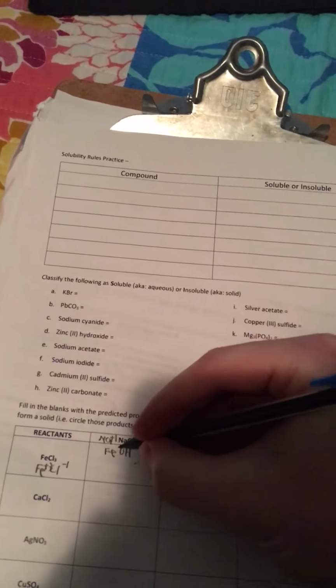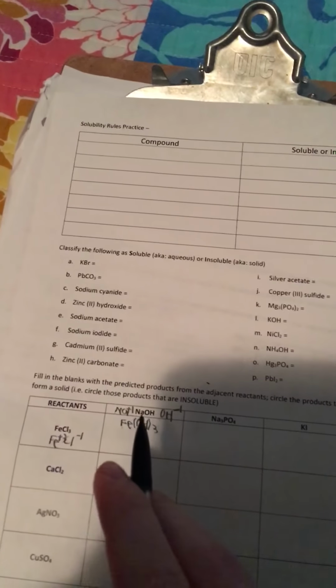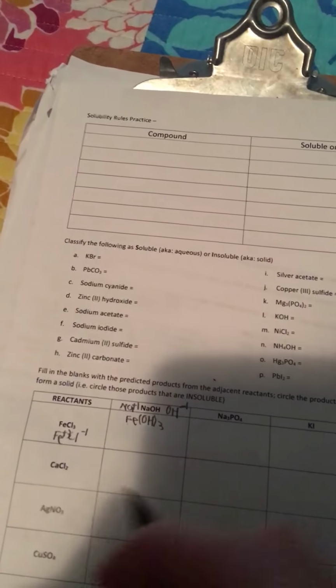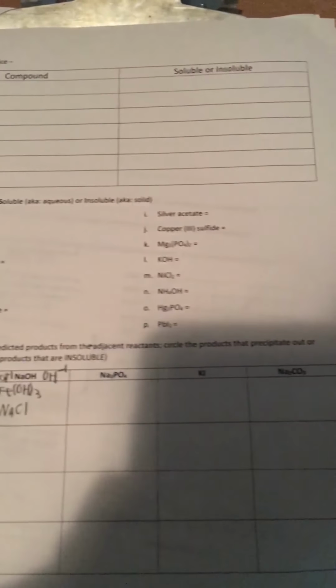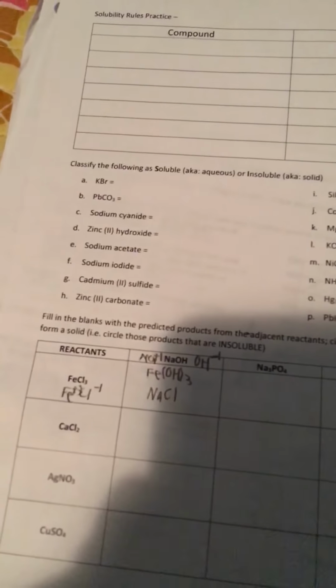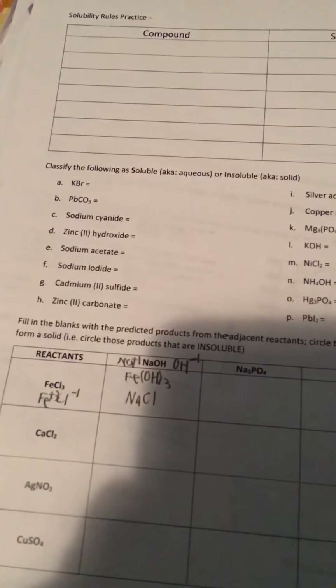Right, so Fe has a +3 charge, so this OH right here is going to need a 3. So that's my first product, and my second product is going to be NaCl. And now it's asking you to circle the product that is insoluble.